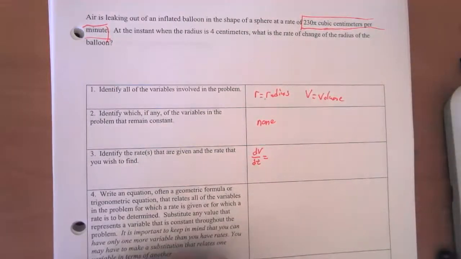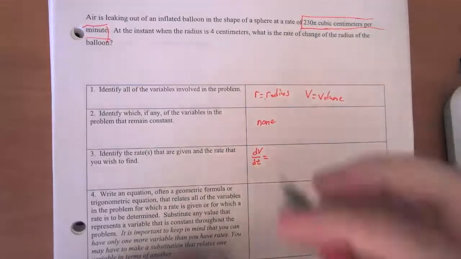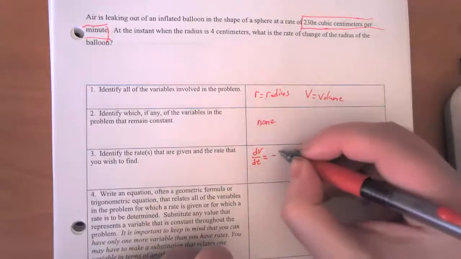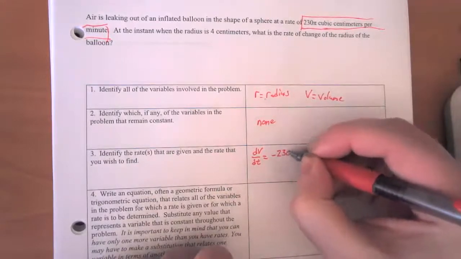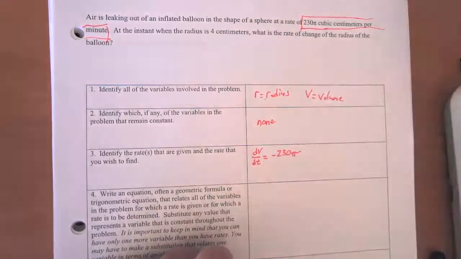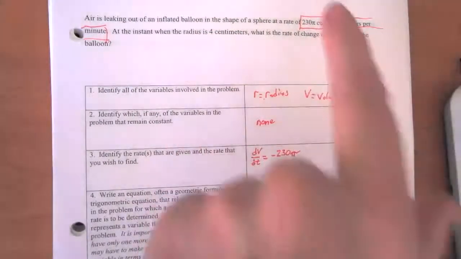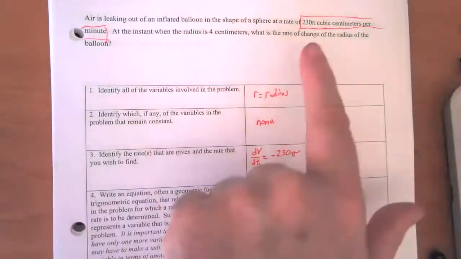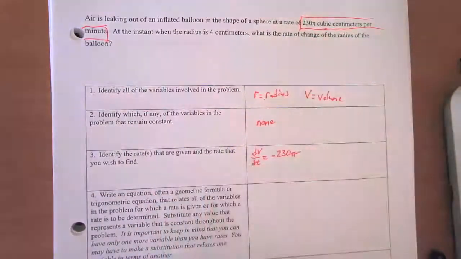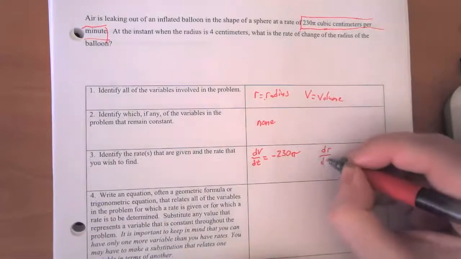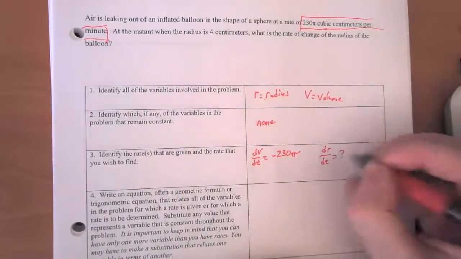This is a little bit of a trick question. The air is leaking out. The balloon is getting smaller. The volume is decreasing. So I really want to write that as negative 230 pi. Okay, so that's the only rate that we're given there. And they ask us to find the rate of change of the radius. So we'll say dr/dt is what we want to find.